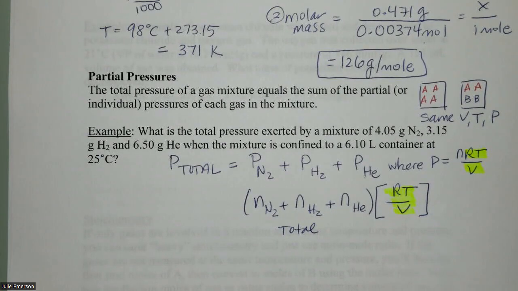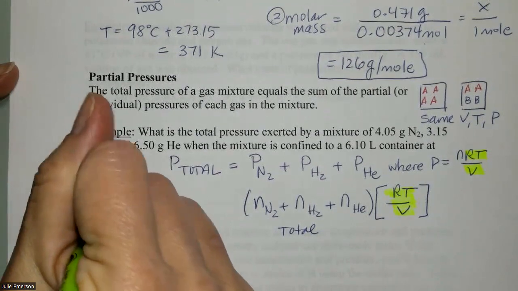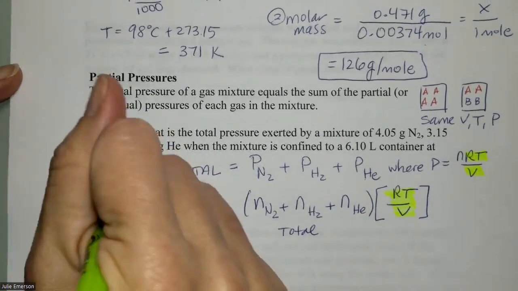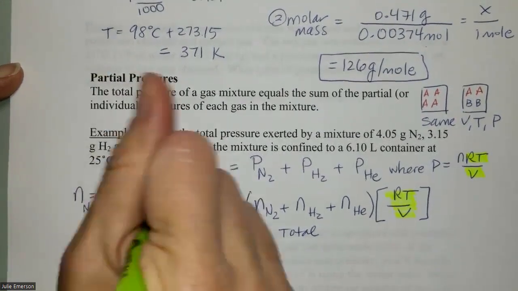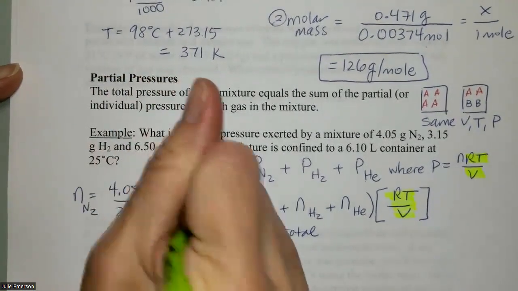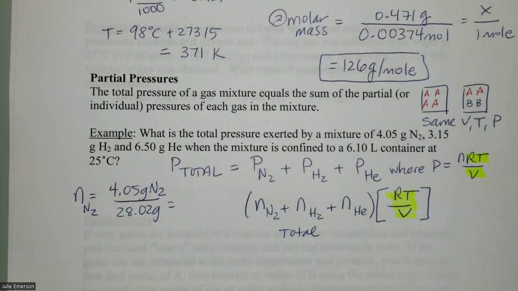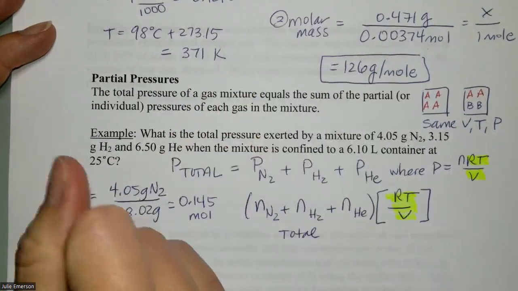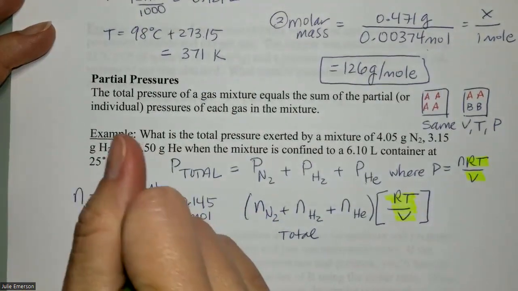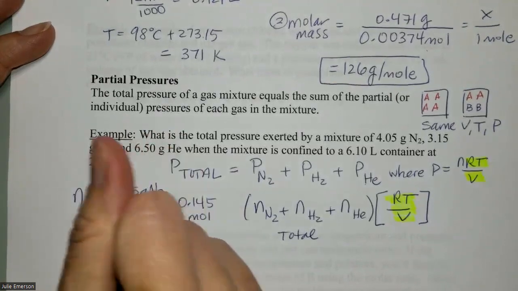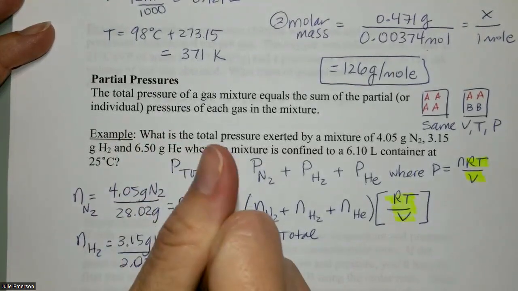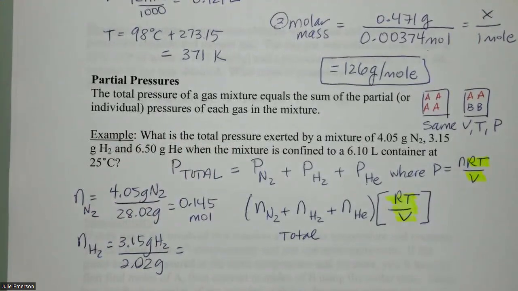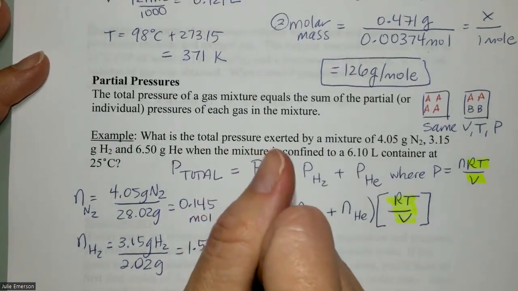All right, so total moles, moles of nitrogen. Let's do that one first. We had 4.05 grams divided by the molar mass of 28.02. That'll tell me how many moles of nitrogen I have. So 4.05 divided by 28.02, I get 0.145. All right, now let's do that for the hydrogen. I've got 3.15 grams. Molar mass here is 2.02 for the 2 hydrogens. And the moles of the hydrogen I get is 1.56.